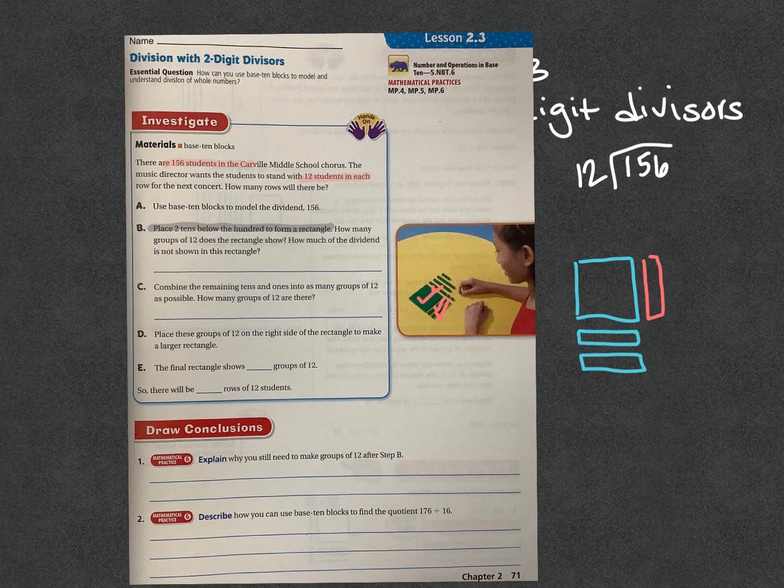Hopefully I explained that better the second time. So we have 100, 10, 20, 30, 40, 50, and I need this rectangle, so 51, 52, 53, 54, 55, 56, and there is my 156 set up in a 12 by how much across? This is 10 with 1, 2, 3 more. So 156 divided by 12 is 13.